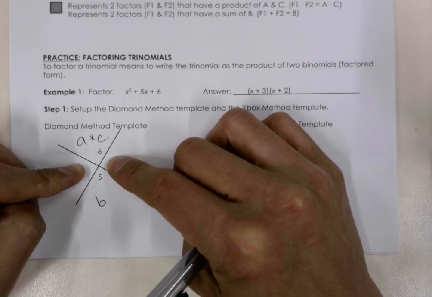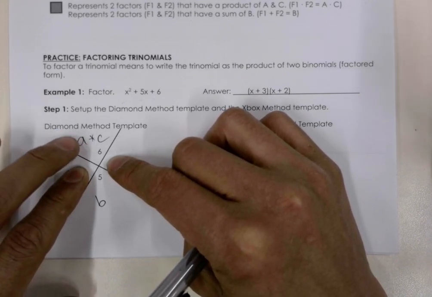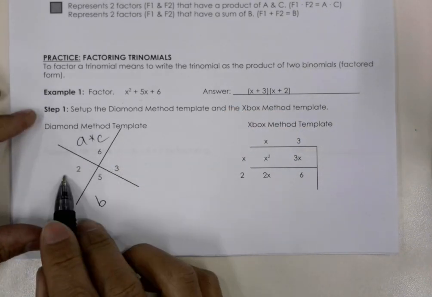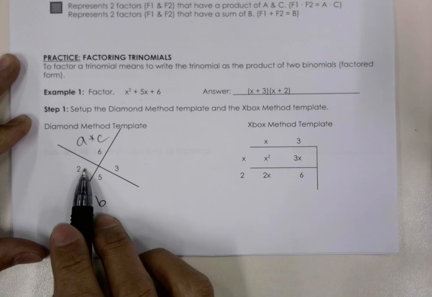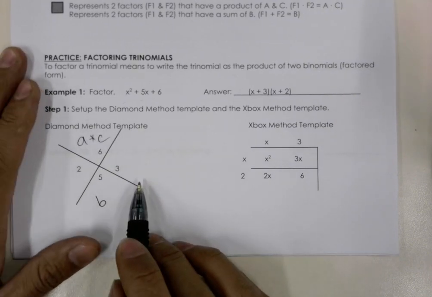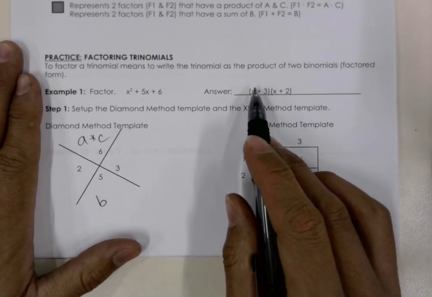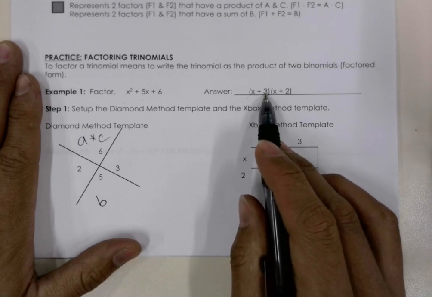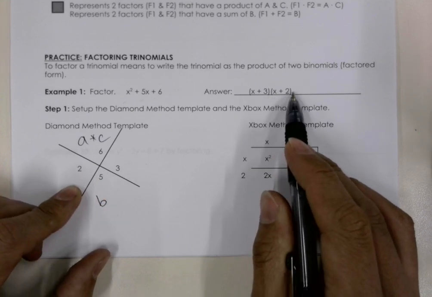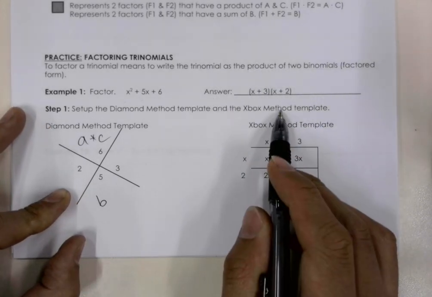And then 6 has another set of factors. It has 2 and 3. Now 2 and 3 multiply to 6, and they add to 5. So those are the f1 and f2 that we're going to be using. Okay. So that's how we determine f1 and f2. Once we figure that out, all we need to do is write down our answer, like so. Parentheses x plus f1, our 3. Parentheses x plus our f2, which is our 2. Right? And we're done.